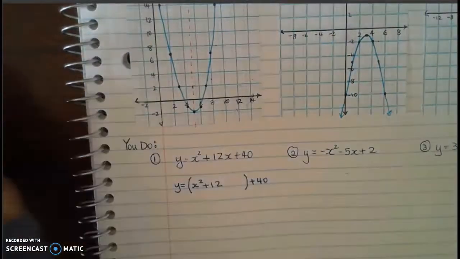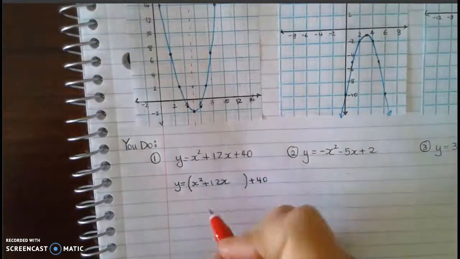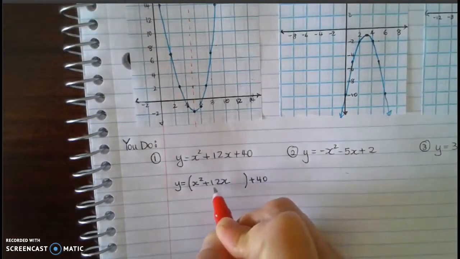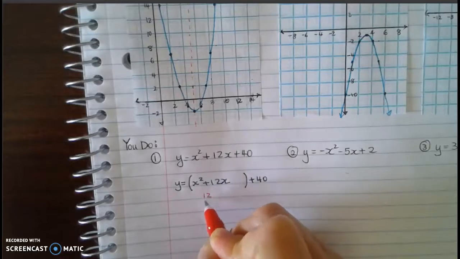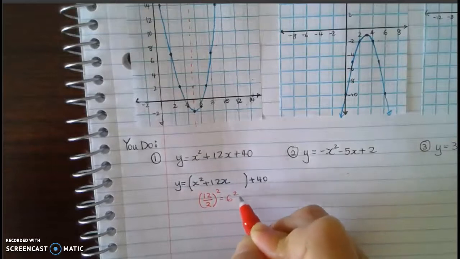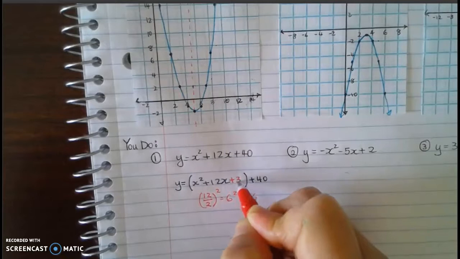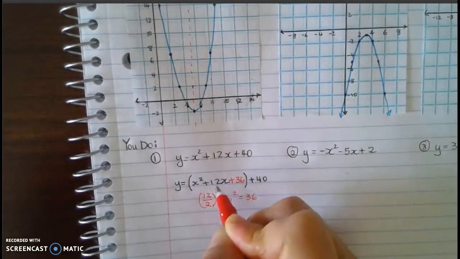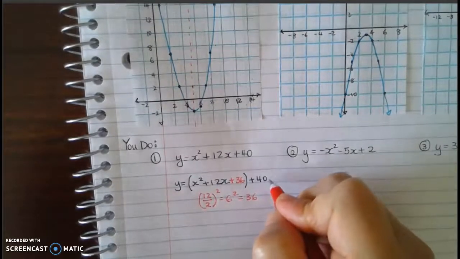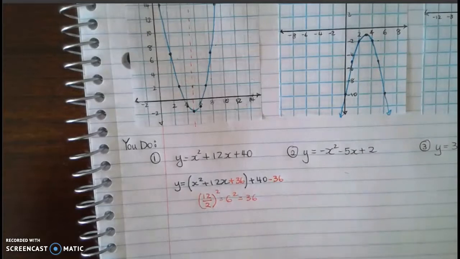And then from here, I need to figure out what is the number that I need to add. That's going to be the middle term, the b, 12 divided by 2 all squared, which is the same as 6 squared, which is 36. So I am adding 36 to complete the square here. But since I've added 36, I need to subtract it from the same side as well. So I'm going to subtract it at the end here.